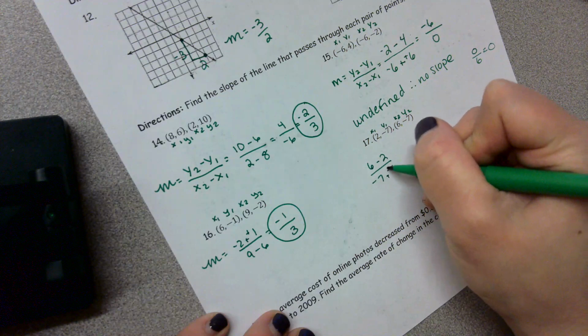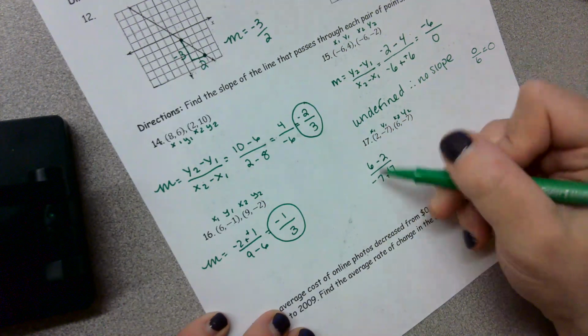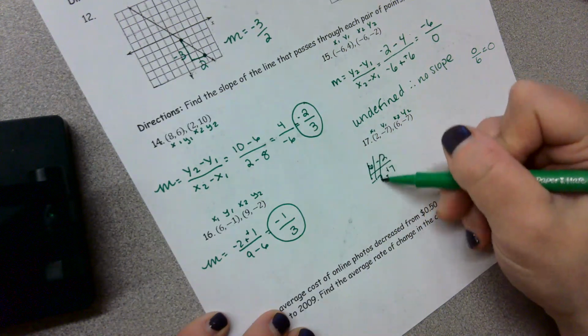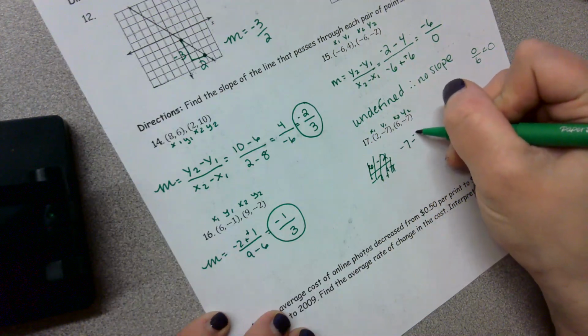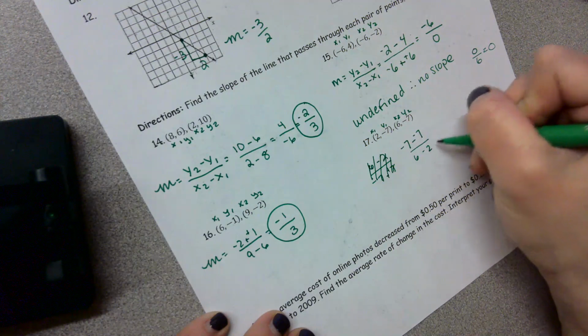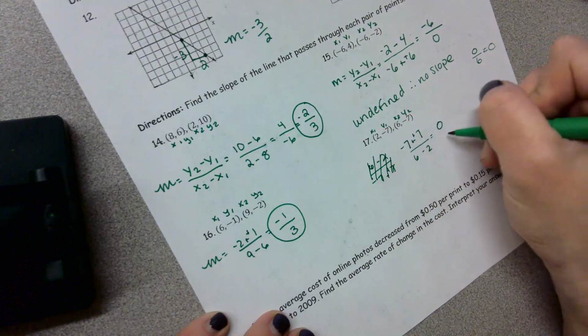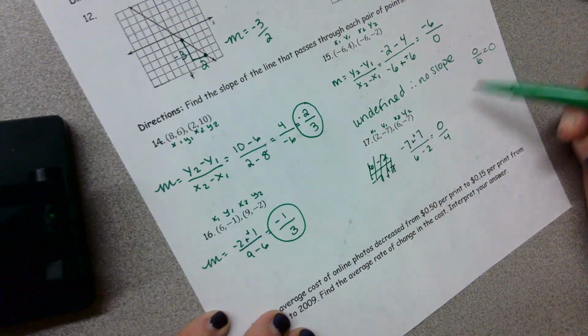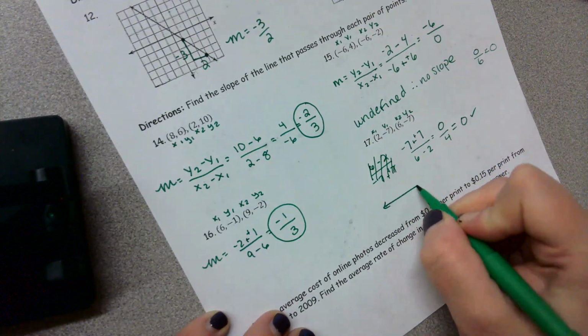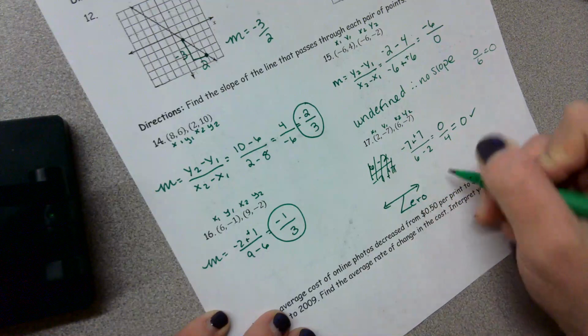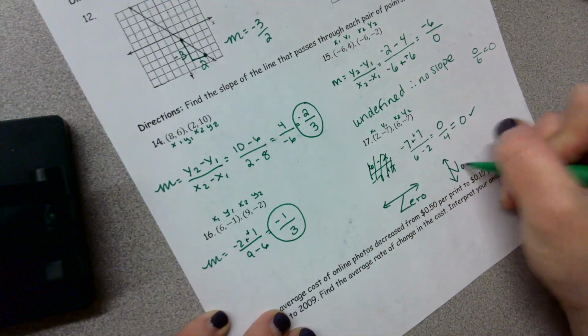Careful, minus a -7. Oh, whoops, I did that backwards. My bad. -7 minus -7 over 6 minus 2. This becomes 0 over 4. Like I said, put that in the calculator. You will get a 0. It works. 0 slope looks like this. No slope looks like this.